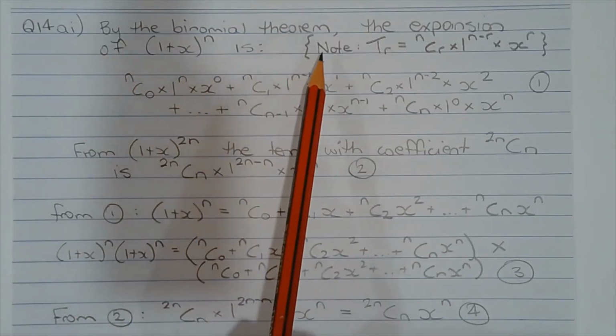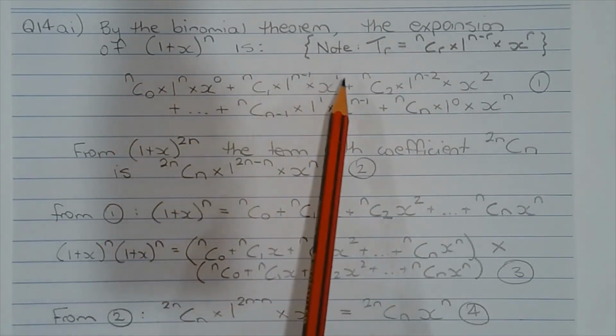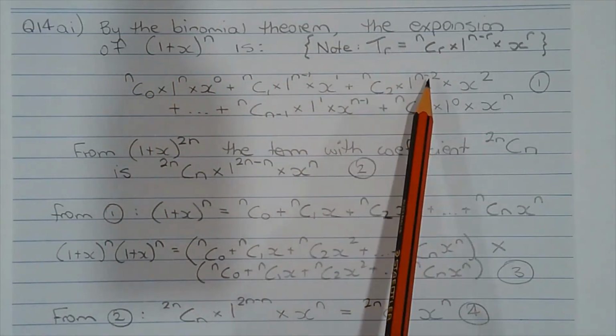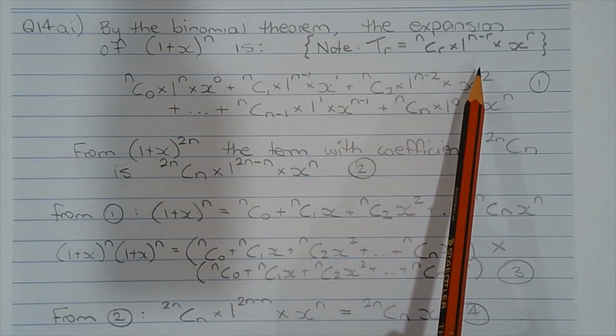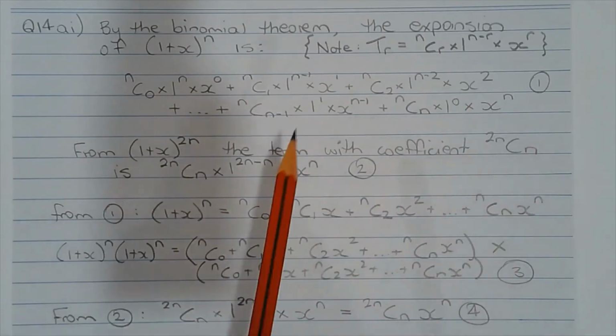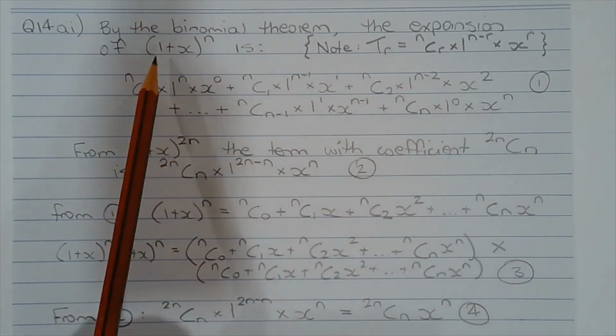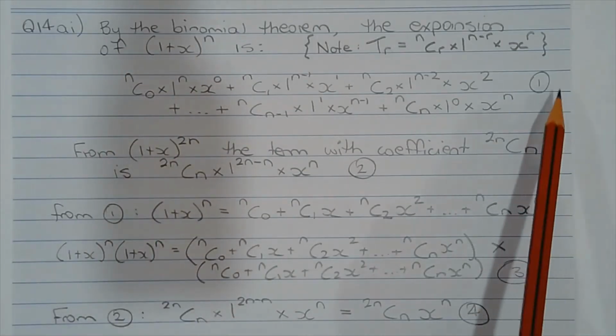By the binomial theorem, the term at position r in the expansion of 1 plus x to the power of n is given by the formula t r is equal to n choose r multiplied by 1 to the power of n minus r multiplied by x to the power of r. And it gives rise to this expansion here. So I've shown the first few terms and the last few terms of the expansion of 1 plus x to the power of n. And I've called that equation number 1.